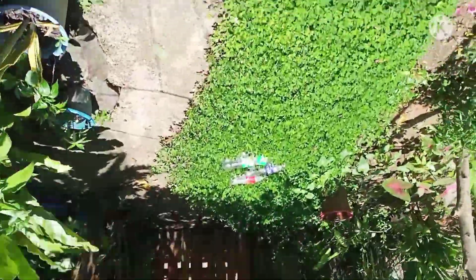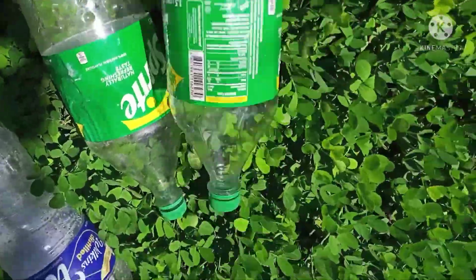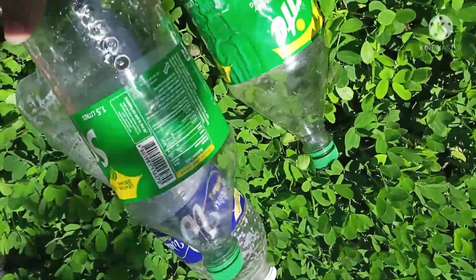And now I'm gonna find the plastic bottles for the materials. Okay, I am on my way home now and I think I see the plastic bottles now. Okay, yes. We will use these later.